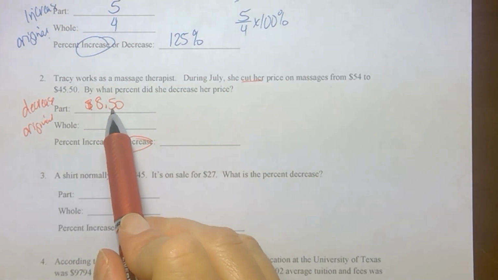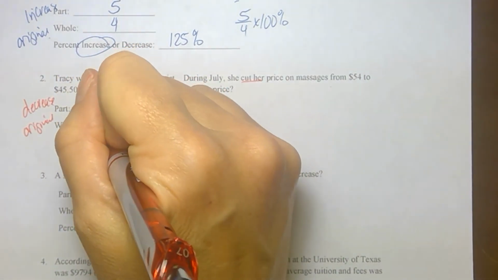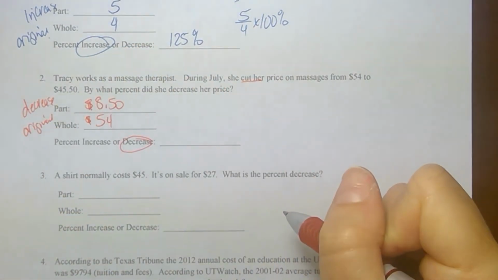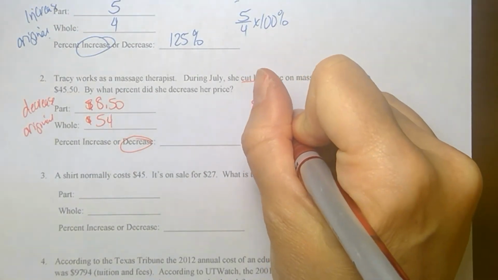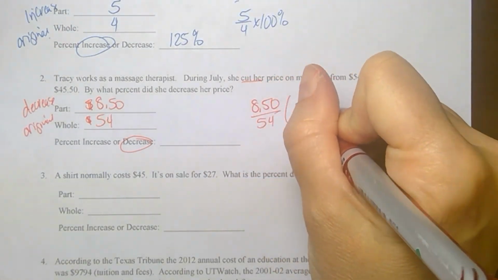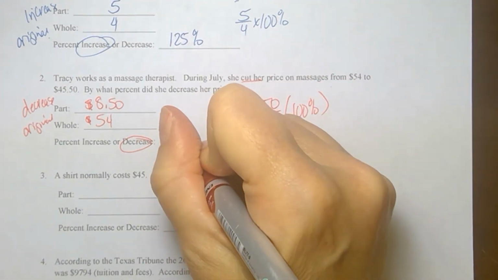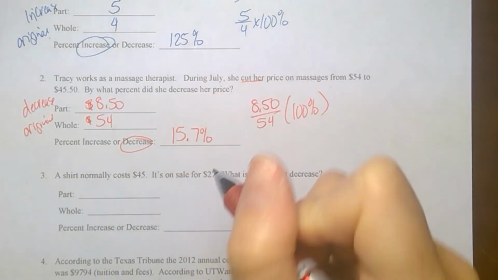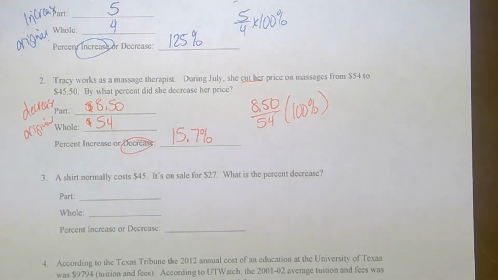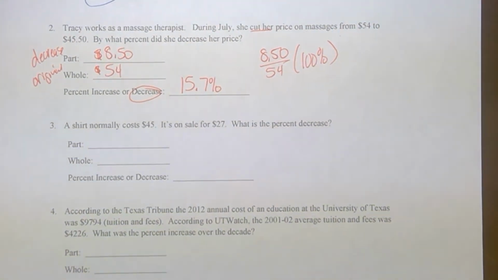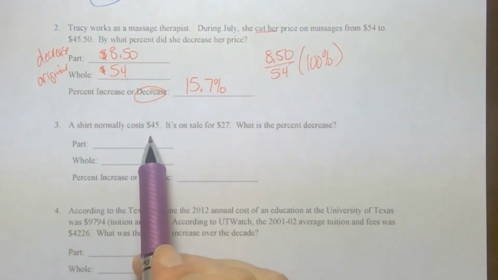I'm going to compare that change to the original price of $54. So the problem I work out is $8.50 divided by 54 times 100%. And I discover that that was a 15.7% decrease in price.